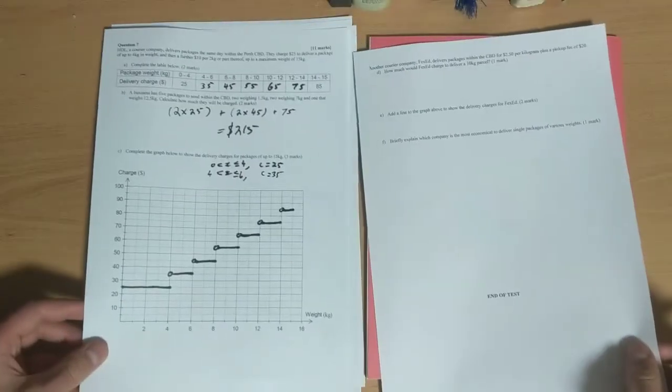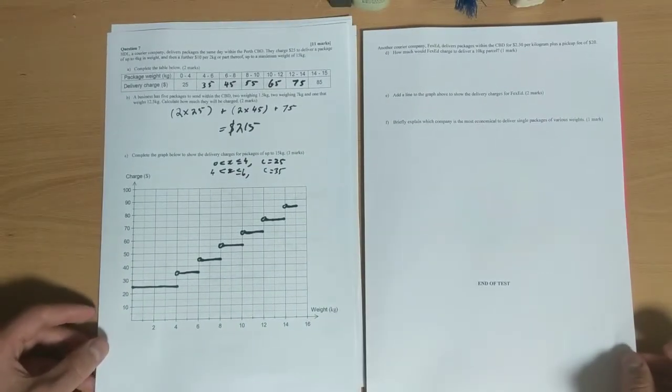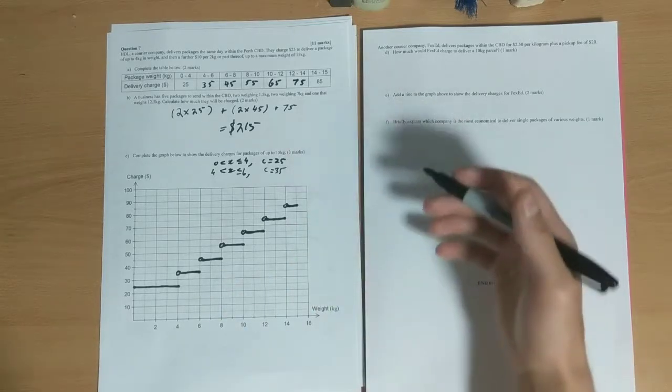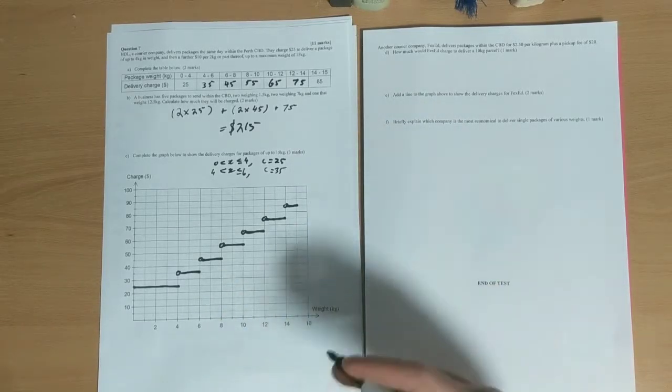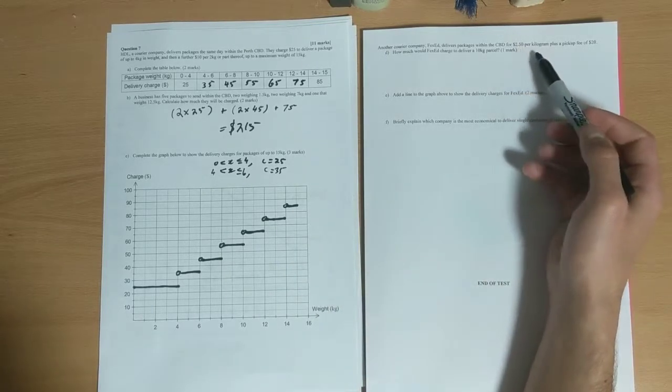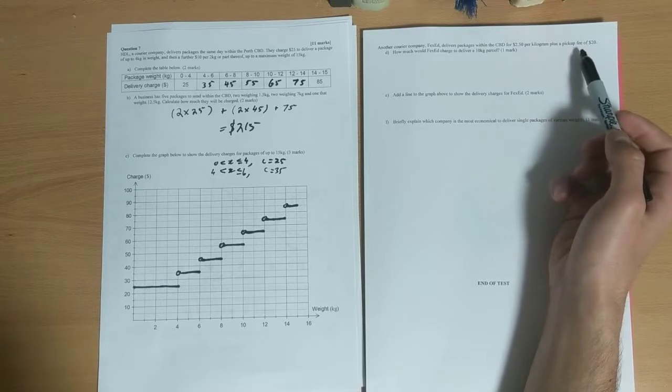Let's continue. Another courier company, FexEd, delivers packages within the CBD for $2.50 per kilogram plus a pickup fee of $20. Question D. How much would FexEd charge to deliver a 10 kilogram parcel? Okay, so the way I'm going to do this is I'm going to start by writing my linear equation for what the cost of a package would be according to FexEd. So it's $2.50 per kilogram plus a pickup fee of $20.